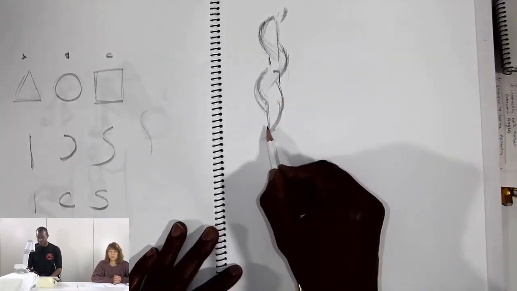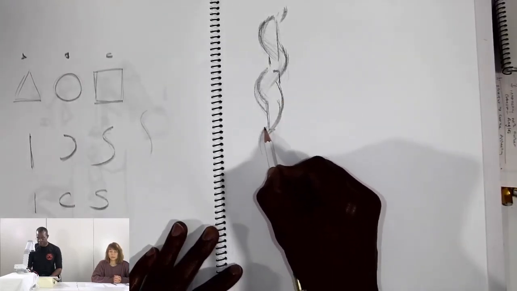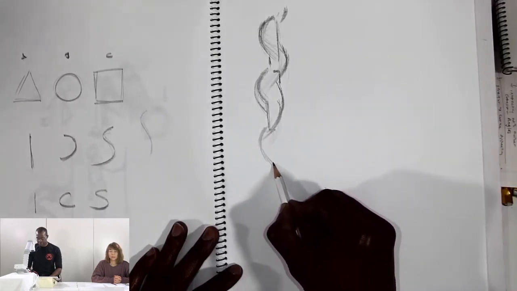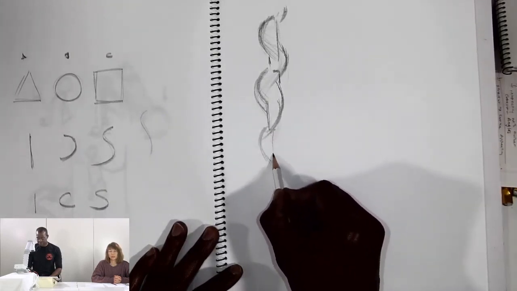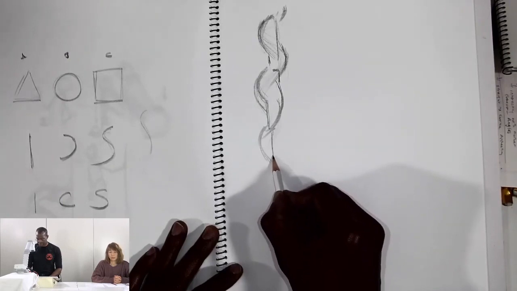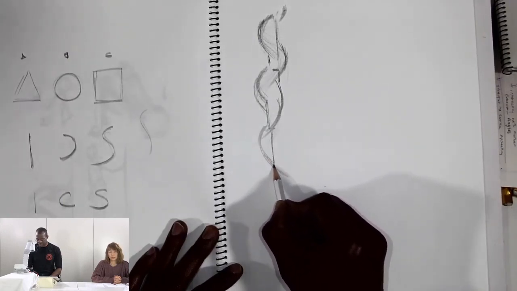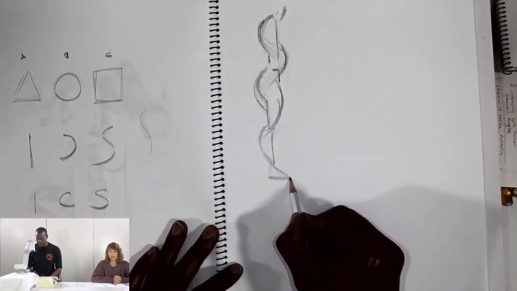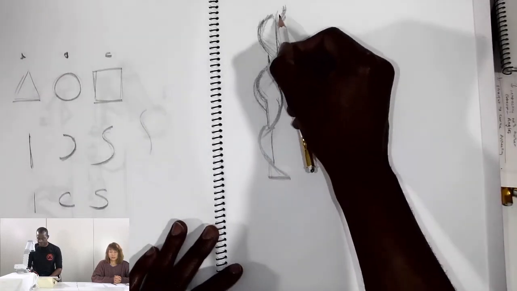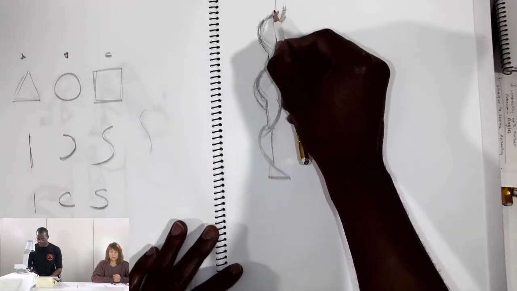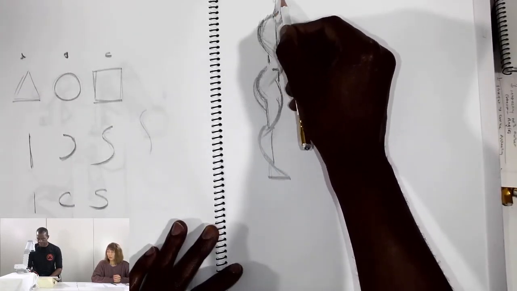And then another. Okay. Let's continue. Curve here. Straight here. Okay. And then I'll bring it out all the way to like that. So.